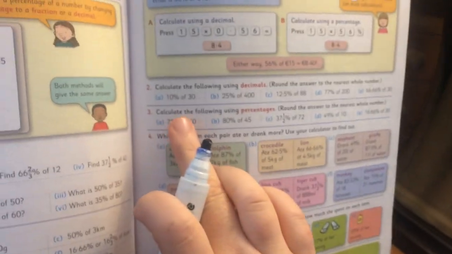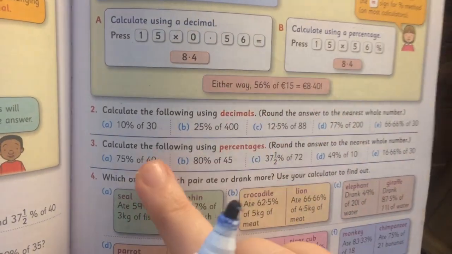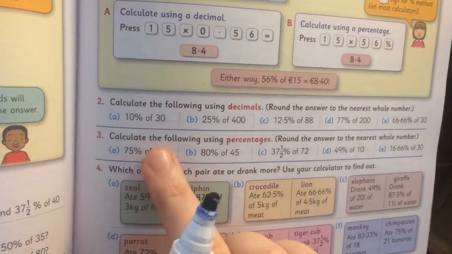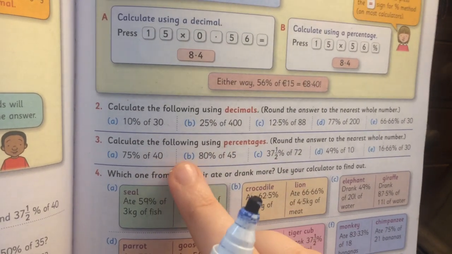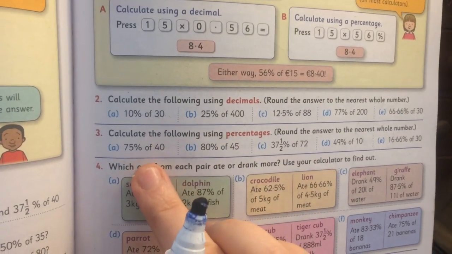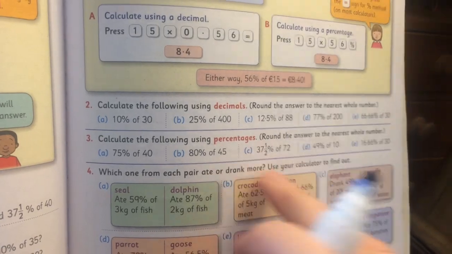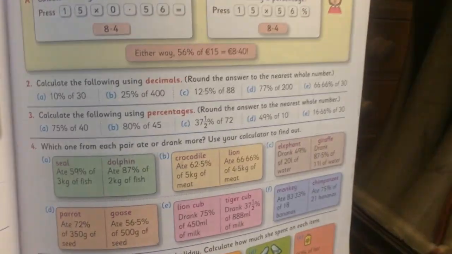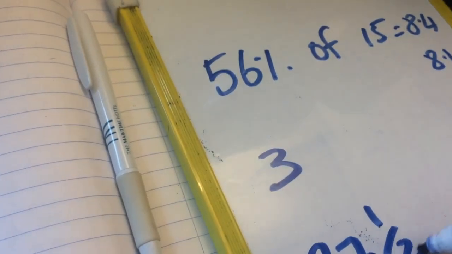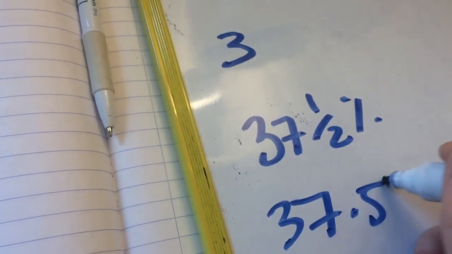Now, number 3, you can stop and give that a go if you want and come back to me. For number 3, they're asking you to calculate the following using percentages on your calculator. Round the answer to the nearest whole number. I think I'm going to pick this one here as well. So when you have 37.5%, let's try that one. That's a hard one.